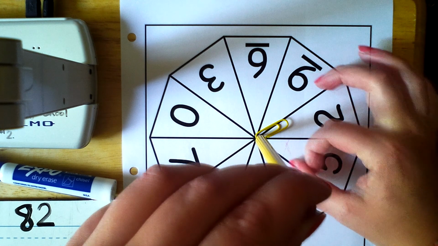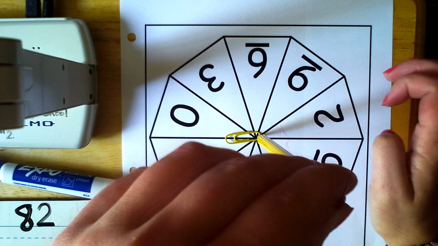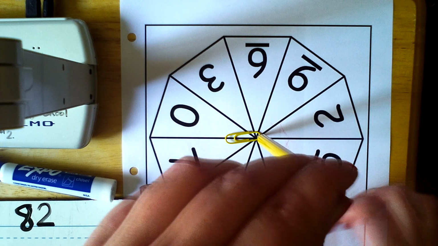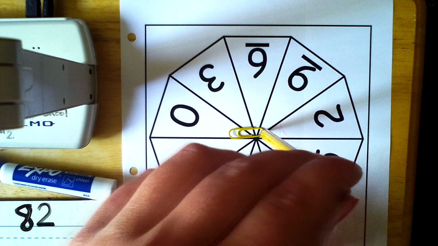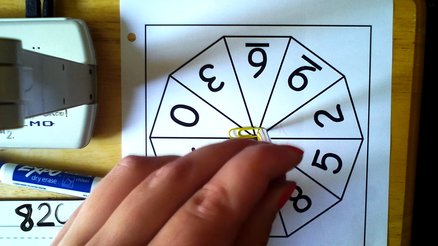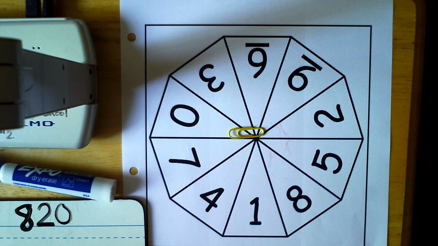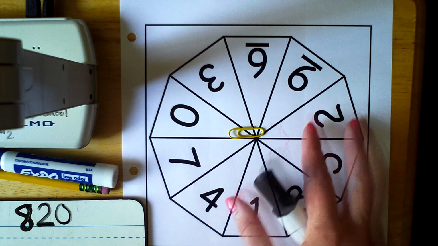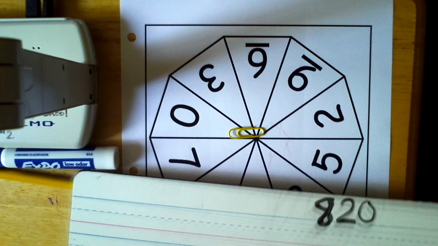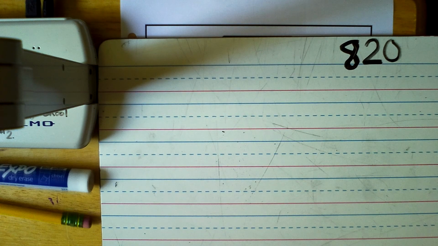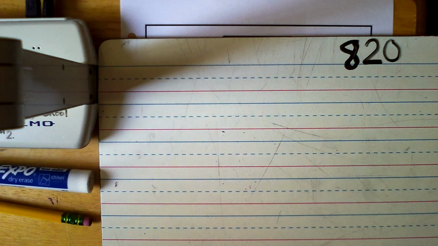Now let me try again. It's right in the middle of 0 and 7, so I'm going to actually flip it again, and I got 0. So the number that I got by spinning my spinner was 820. So now I'm going to show 820.